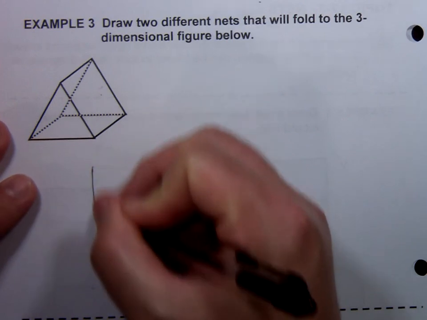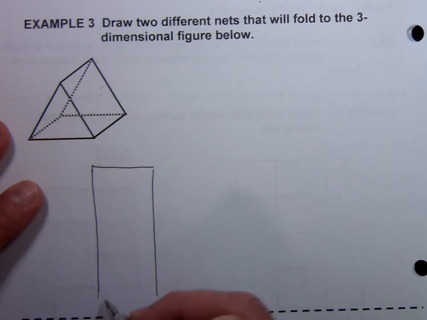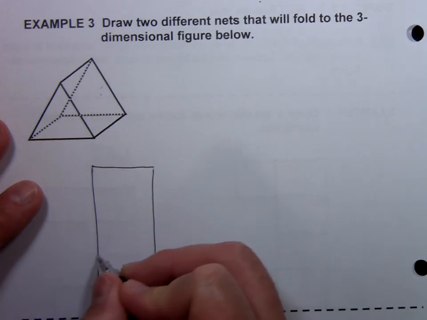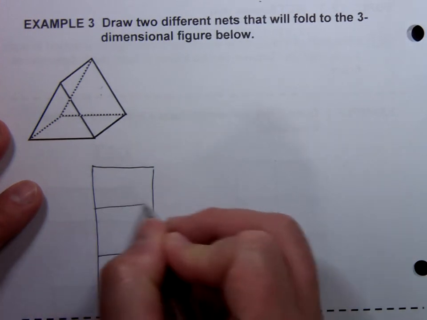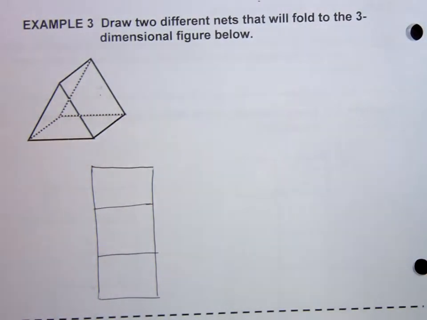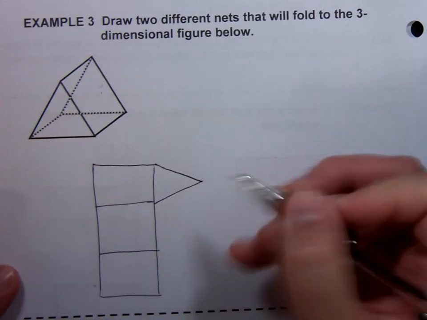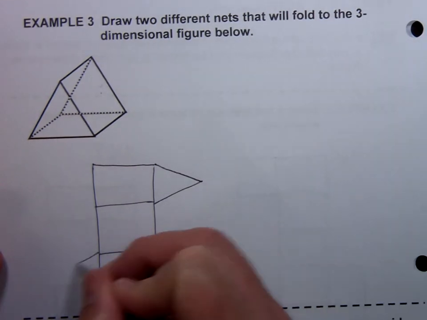Now, just like I did earlier, anytime you have some type of prism, the easiest way is to put all the rectangles in a row, all the side or lateral faces in a row, and then put one base on either side. So you're going to have one triangle on this side and another triangle somewhere on this side.